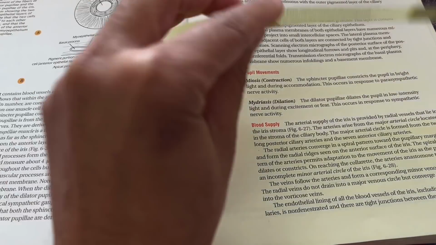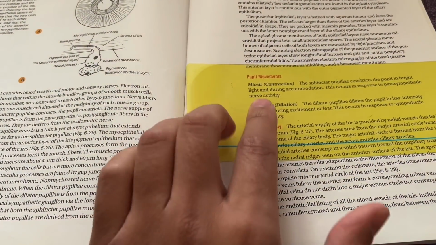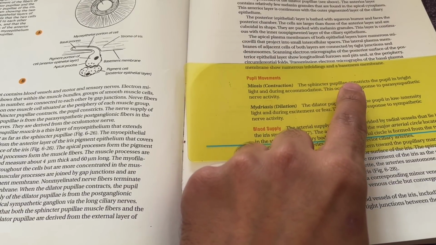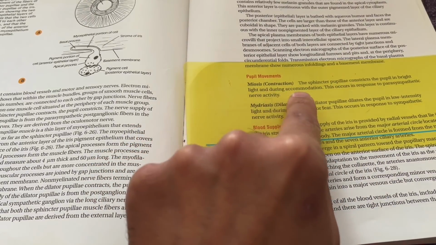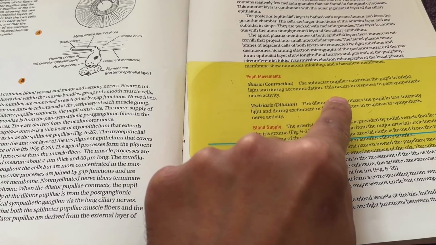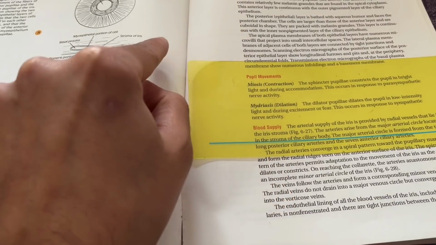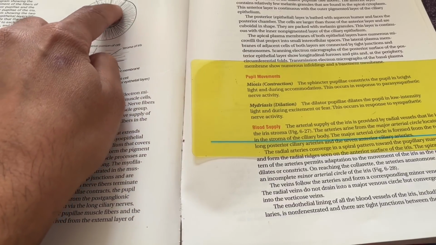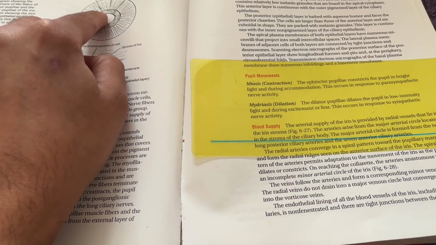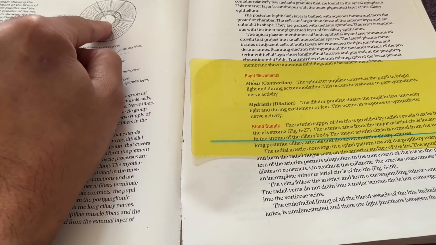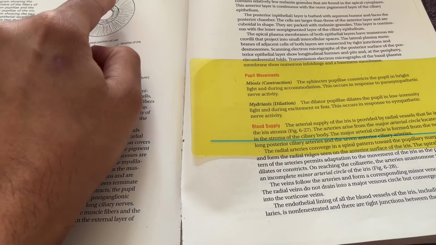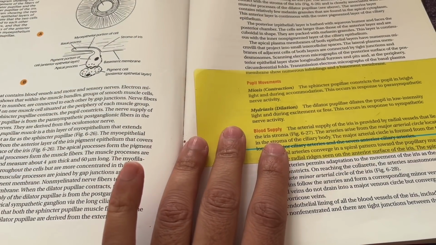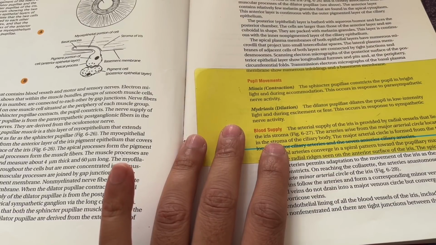Just looking at this little bit of text here about pupil movements. Miosis, which is contraction. The sphincter muscle constricts the pupil in bright lights and during accommodation. This occurs in response to parasympathetic nerve activity. So that occurs due to parasympathetic nervous innervation there. It will constrict in bright light and during accommodation. So when you focus on something close, the crystalline lens becomes larger.